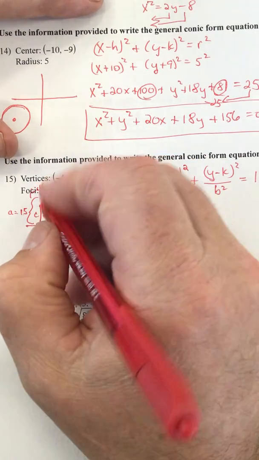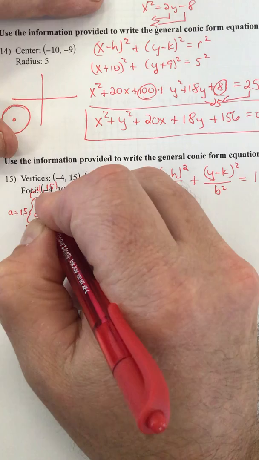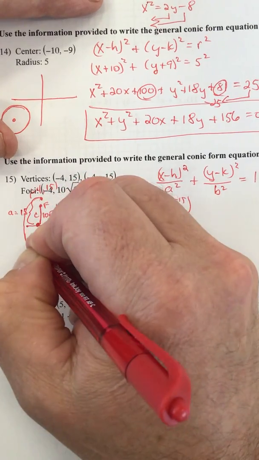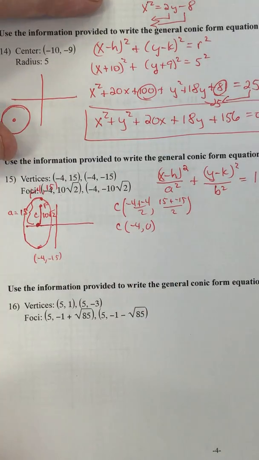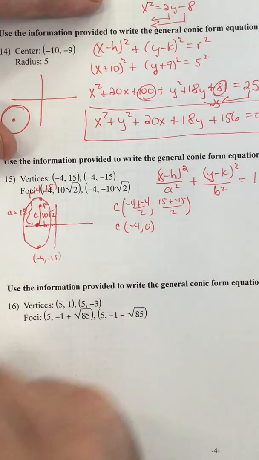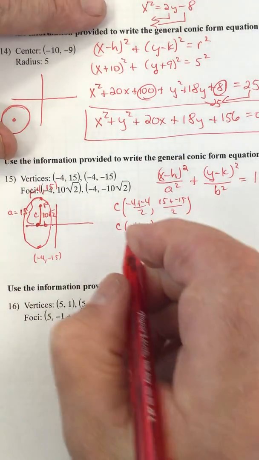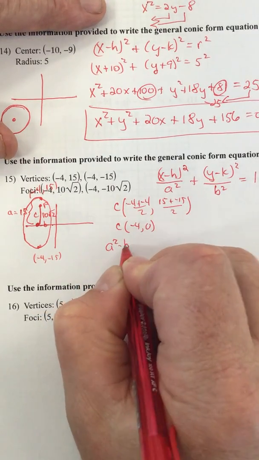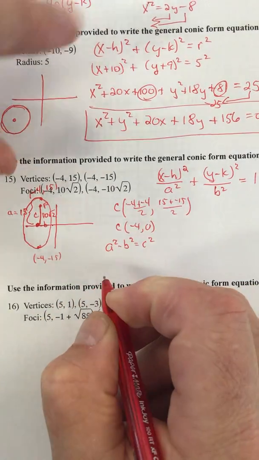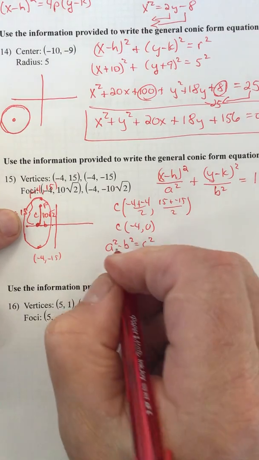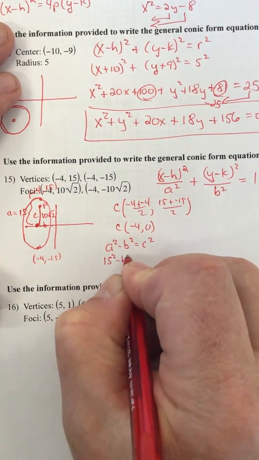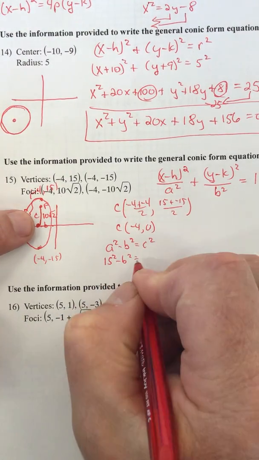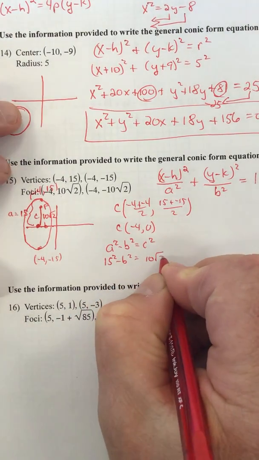The only thing I don't really have, if I put in this circle here, or ellipse, I don't have how wide it is. But we're going to get that. That's missing. We're missing b. Okay, so a squared minus b squared equals c squared. One of them is 15. c is 10 square roots of 2.